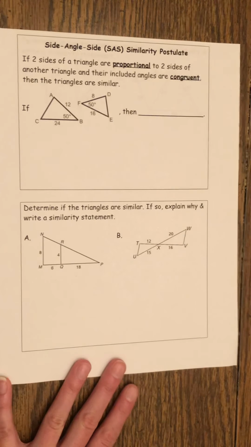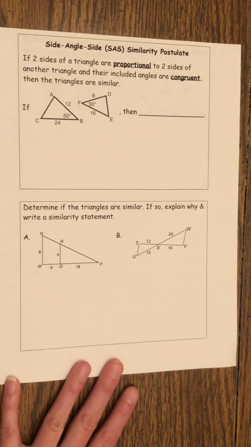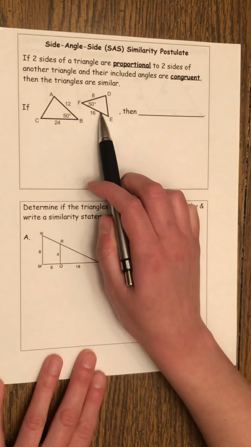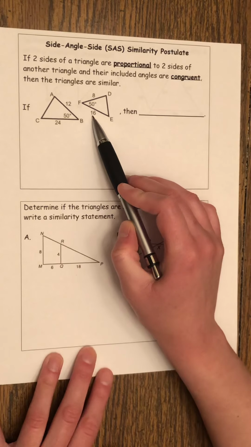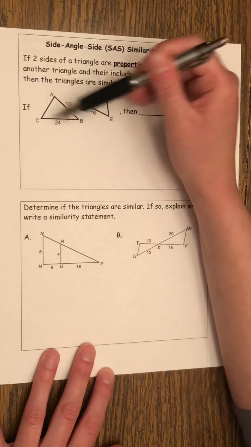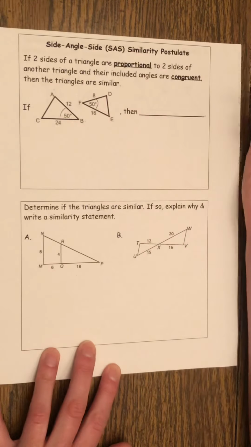The second similarity postulate we're going to take a look at is side angle side, or SAS. It says if two sides of a triangle are proportional to two sides of another triangle and their included angles are congruent, then the triangles are similar. I have two triangles here with two pairs of proportional sides, which I'll show you in a second. In between the two pairs of side lengths I'm given, I have congruent angles.